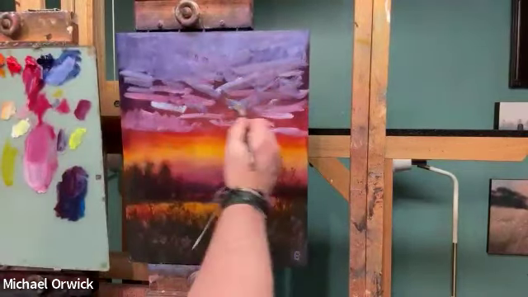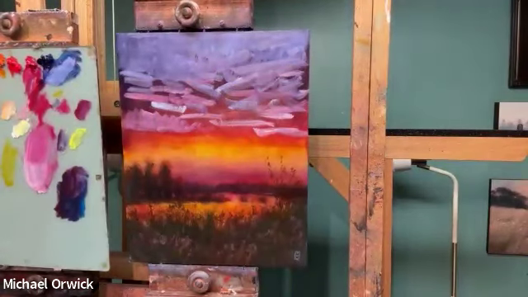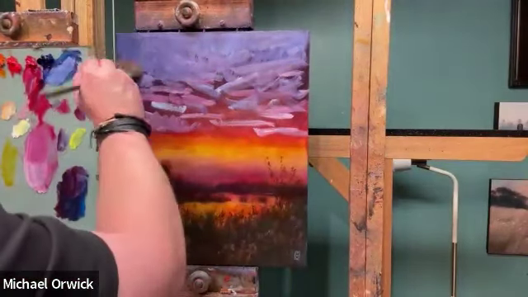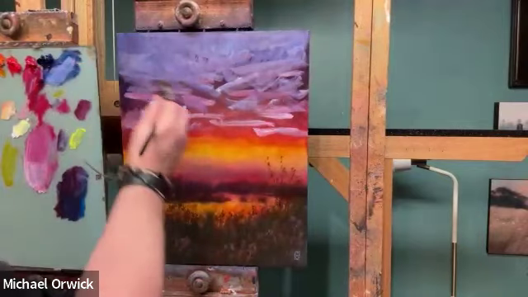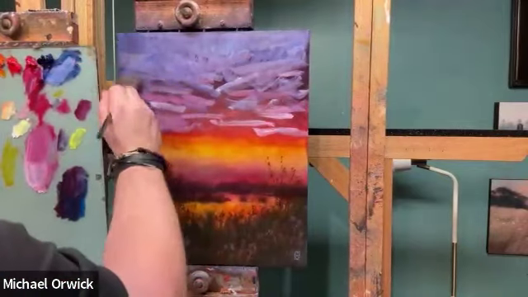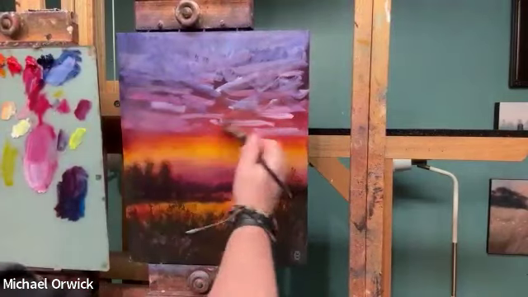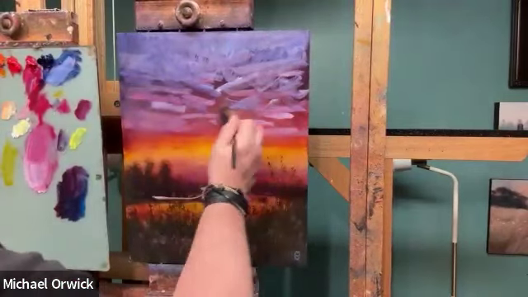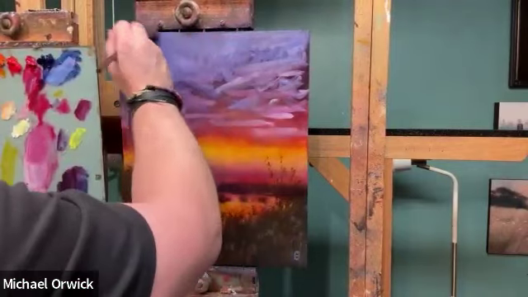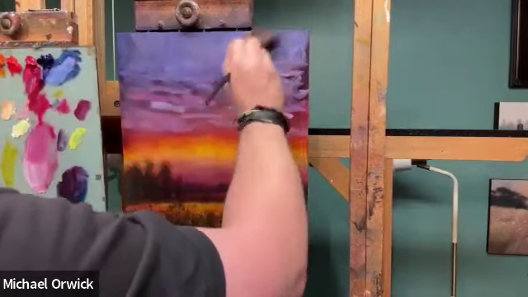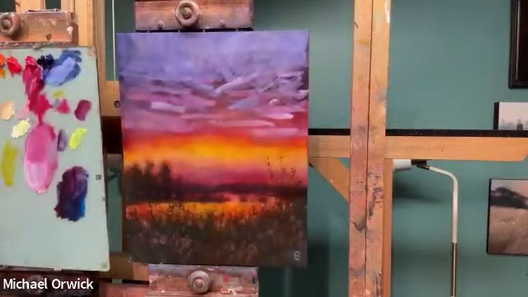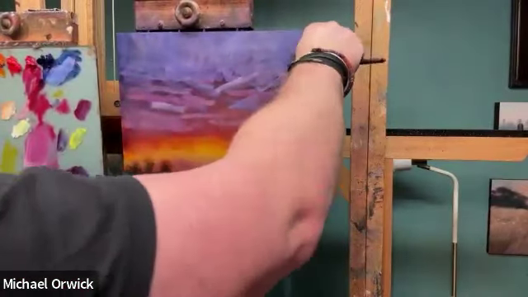I should have planned out these clouds. I just put on colors. I didn't really think about where I want them to go or what I want them to do. But let's get gestural with them a little bit here. Let's see if we can bring in something. Otherwise, that's how I'll bring in some white paint and lighten them up. I mean, that color is much more pleasant.